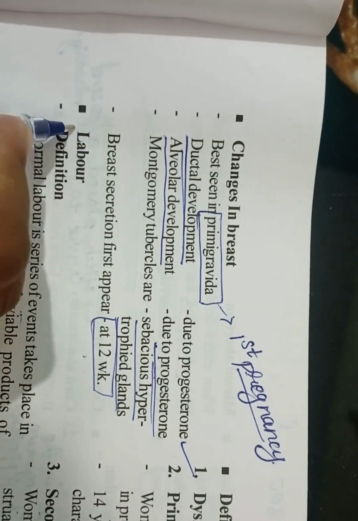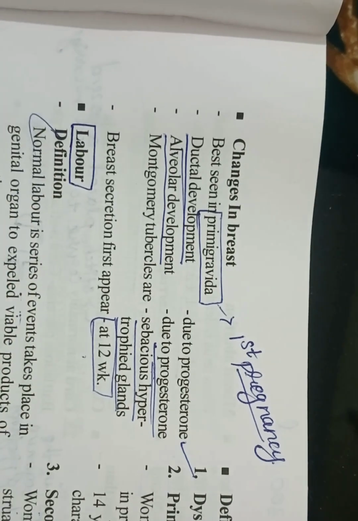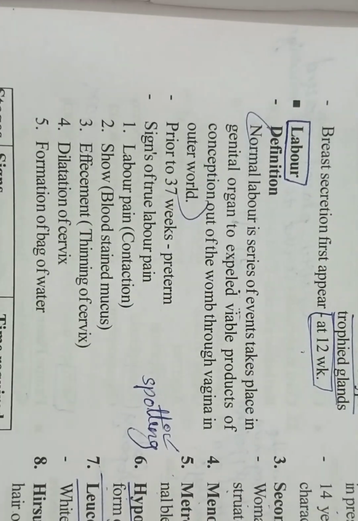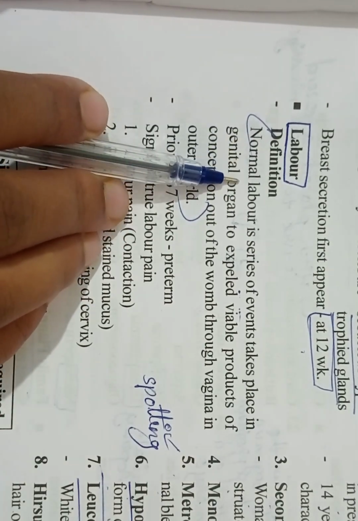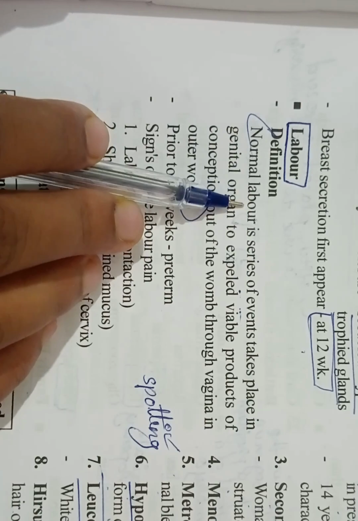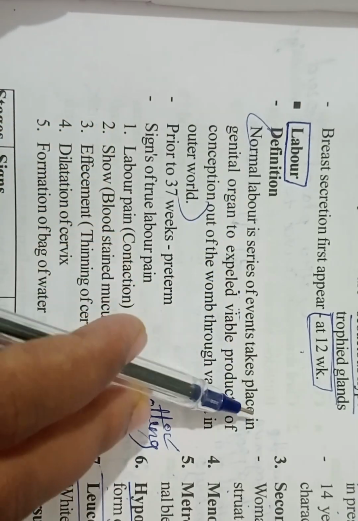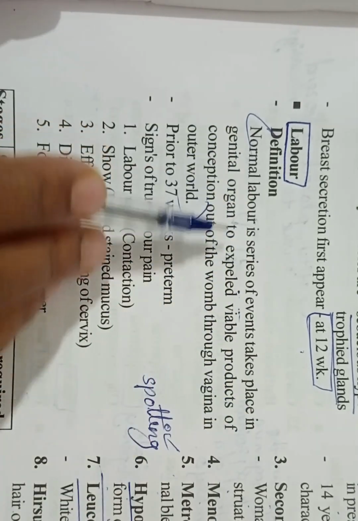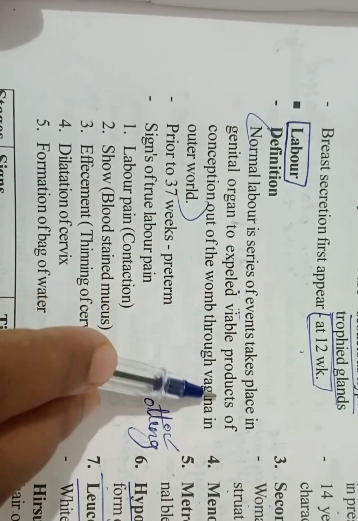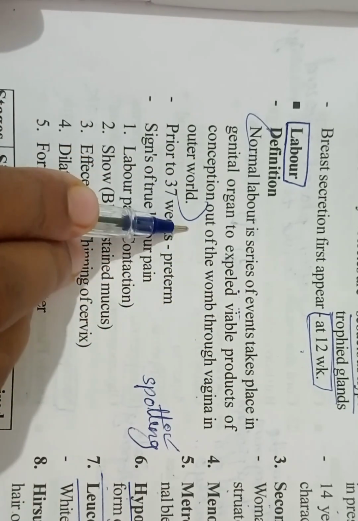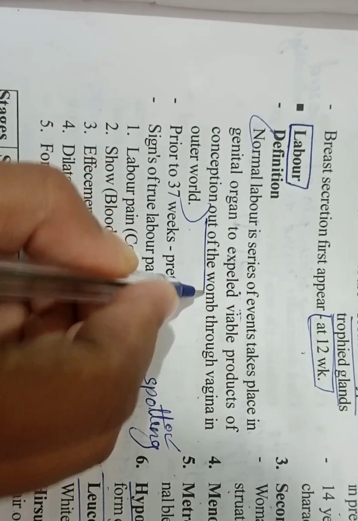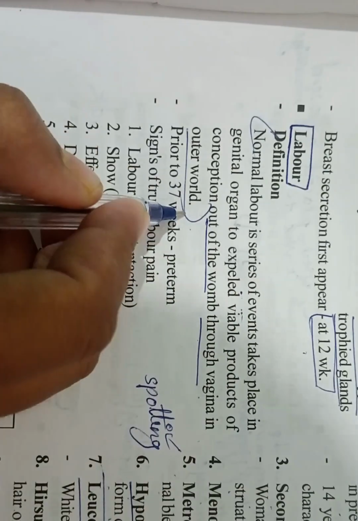Next we move to the very important topic, that is labor. We have to remember the definition of labor as it is. Okay, normal labor. Normal labor is a series of events that takes place in the genital organ to expel viable products of conception out of the womb, through the vagina, into the outer world. These three phrases: out of the womb, through the vagina, into the outer world.